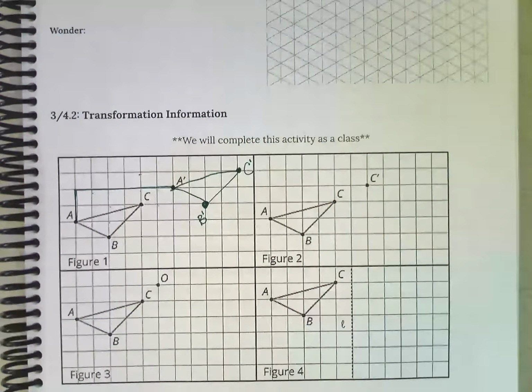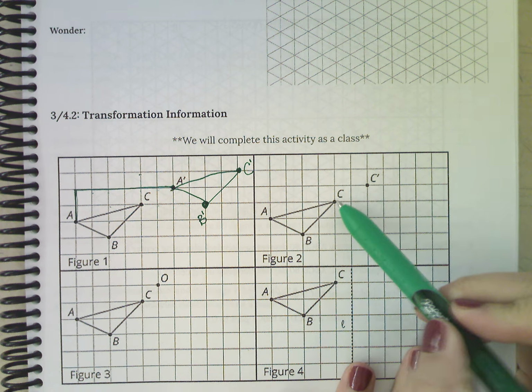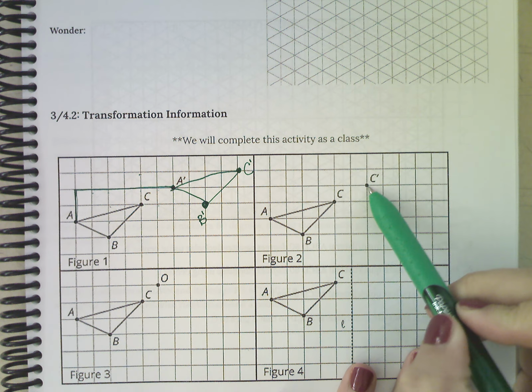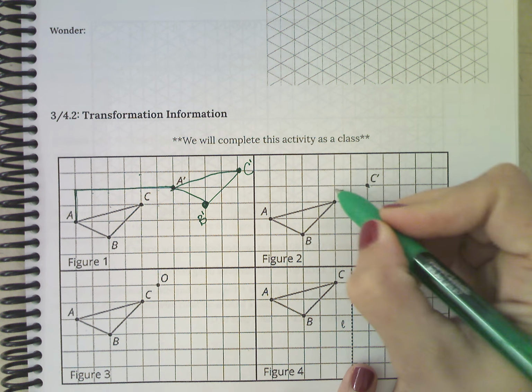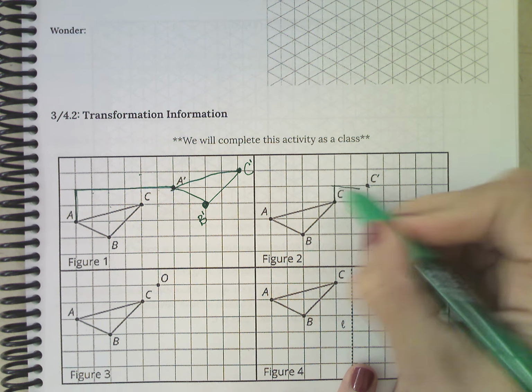Okay? So then if we look at the next one, figure 2, it says translate. So translate, remember, just means to slide. Translate triangle ABC so that C goes to C prime. So now we're going from C to C prime. To go from C to C prime, I went up 1 and 2 to the right.